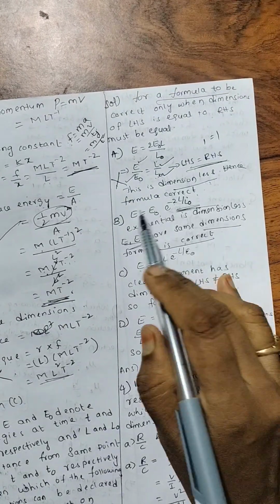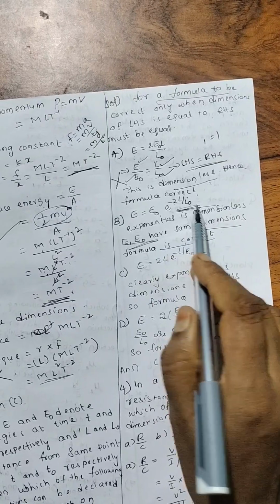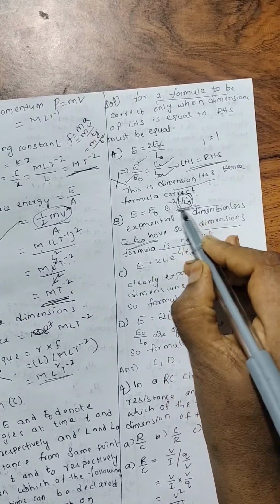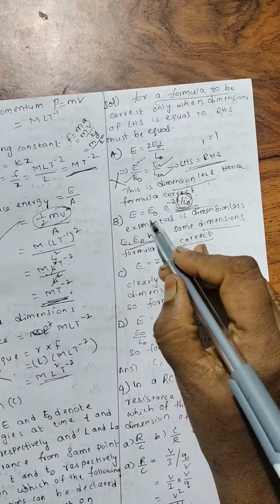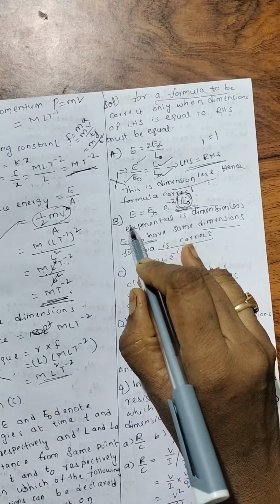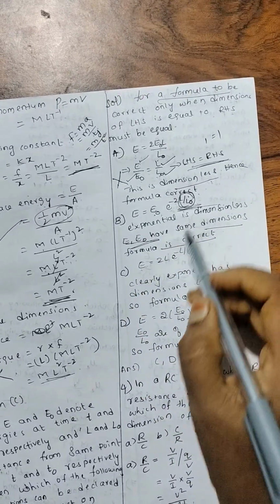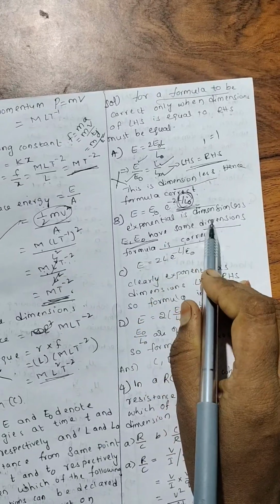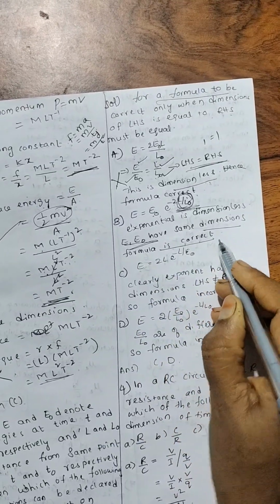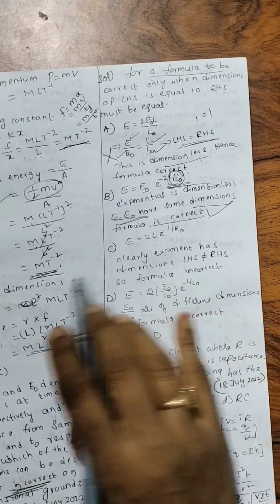So for this formula, LHS is equal to RHS. Here L by L naught is dimensionless, and E by E naught is dimensionless. Right? In such a way we will get that the LHS is equal to RHS. The formula is correct. Now next step.